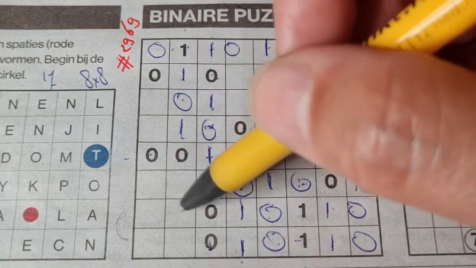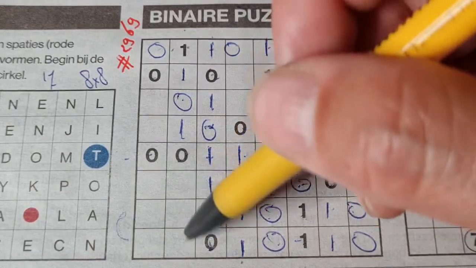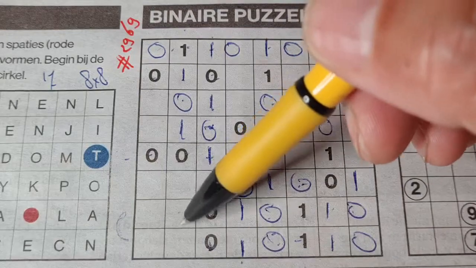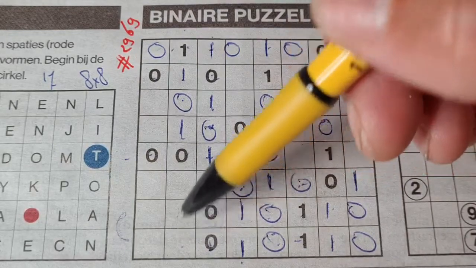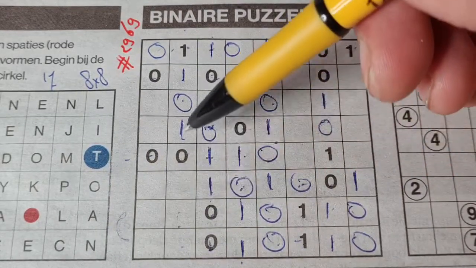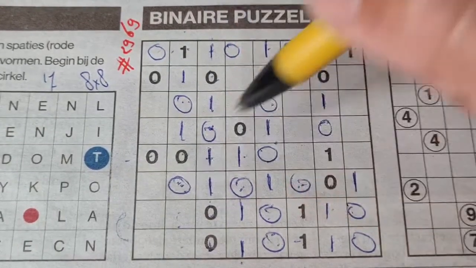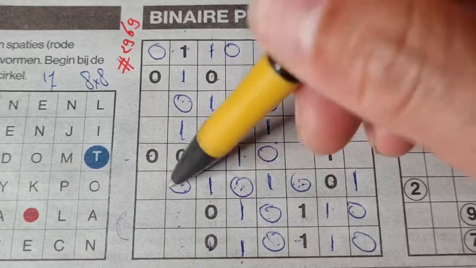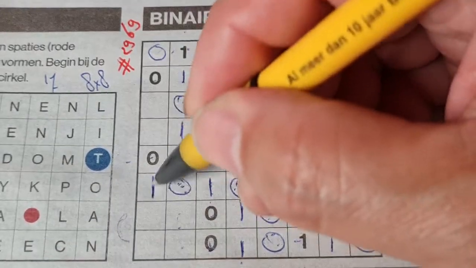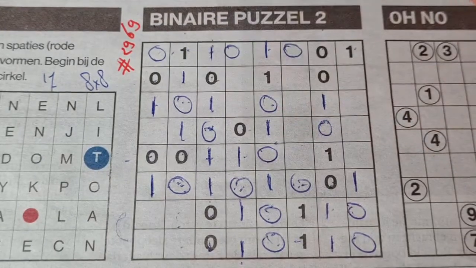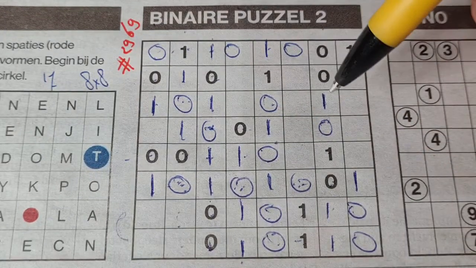I cannot place double O here or double 1 here. It must be here an O or a 1. So I have 1 O, second O, third O. So this must be the 4th O. Okay. So 1, 2, 3, 4 O. So the rest are 1's. Okay. Double O here, 1 there, 1.